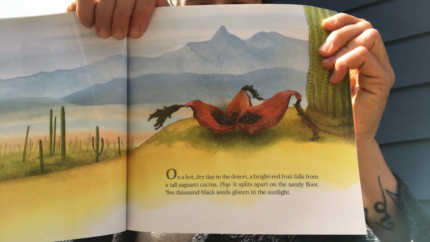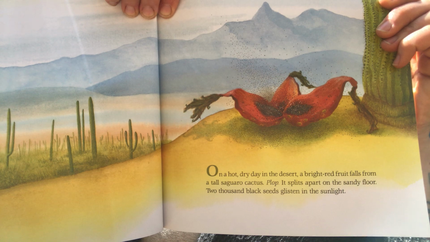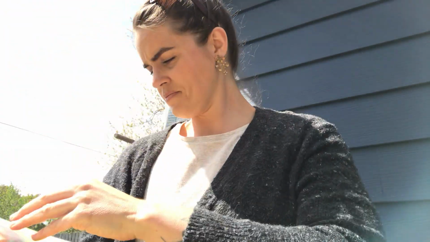On a hot, dry day in the desert, a bright red fruit falls from a tall saguaro cactus. Plop! It splits apart on the sandy floor. 2,000 black seeds glisten in the sunlight. When the air cools in the evening, an old pack rat comes out and eats the juicy fruit. Then he skitters across the sand. A seed left clinging to his whiskers falls off under the palo verde tree.